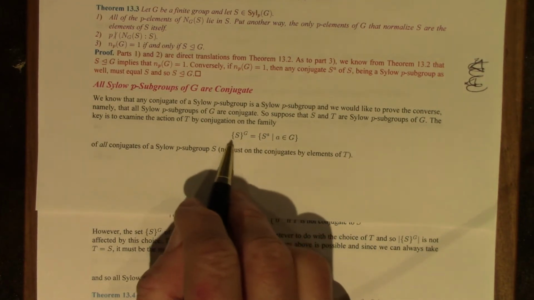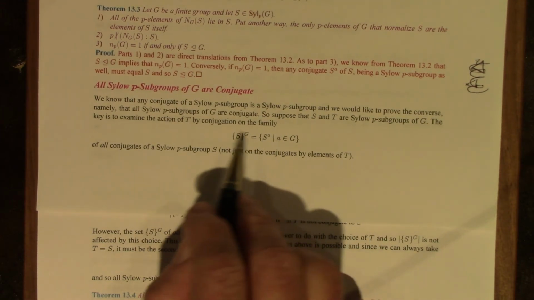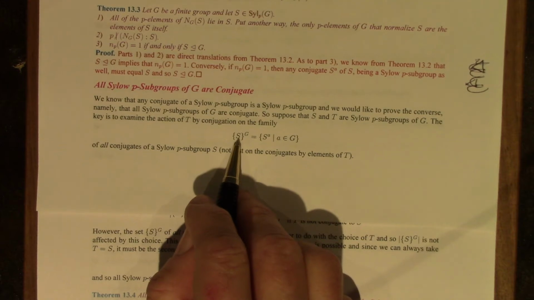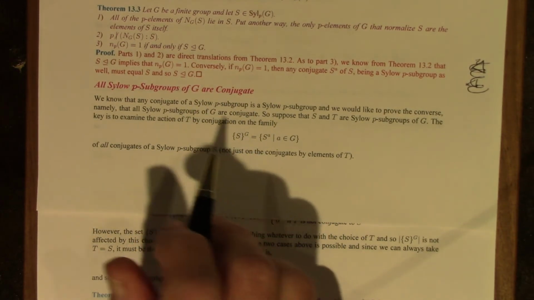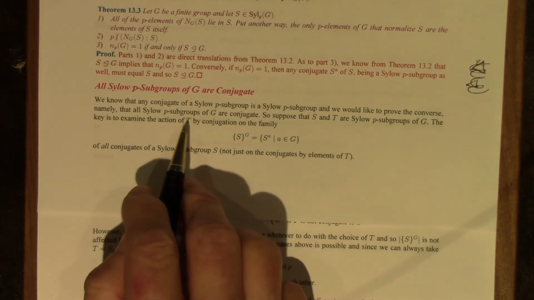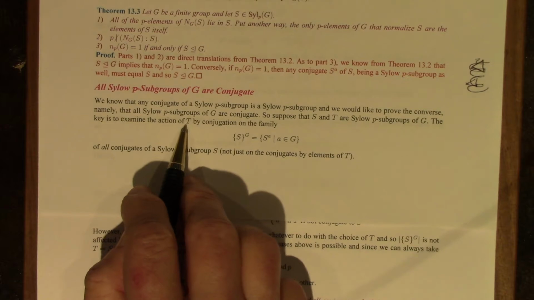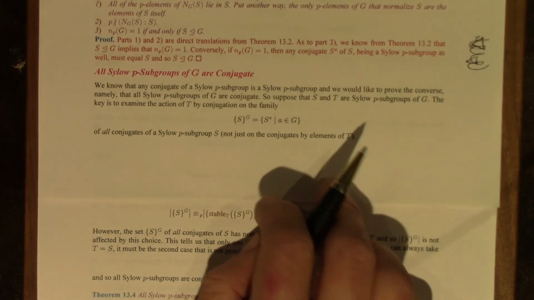This is the conjugacy class of S in G, all conjugates of S. We want to act on that set by conjugation by elements of T only. We already discussed the action of G acting on itself by conjugation.